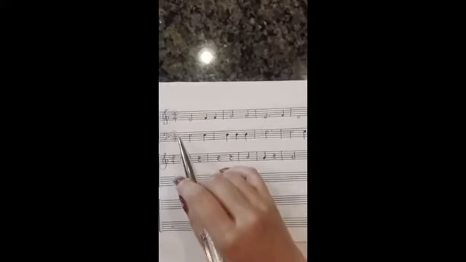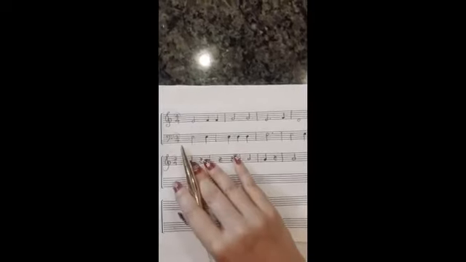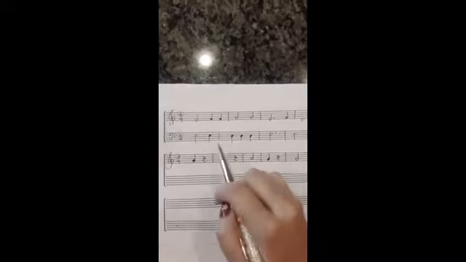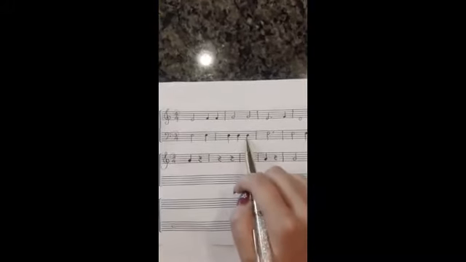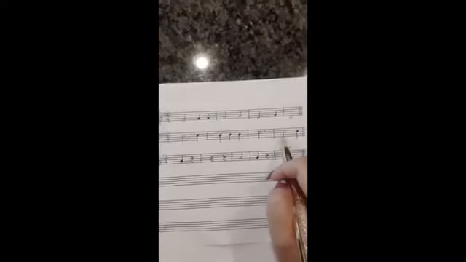And here, 3/4 time signature. Top number tells you how many counts must be in a measure. Here, 1, 2, 3, bar line. 1, 2, 3, and this is dotted half, 3 counts, 1, 2, 3. 1, 2, 3, double bars.